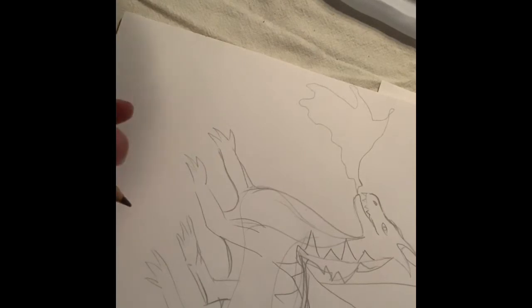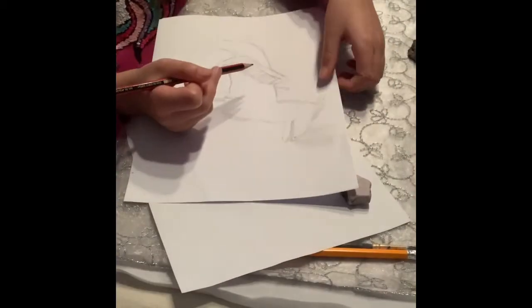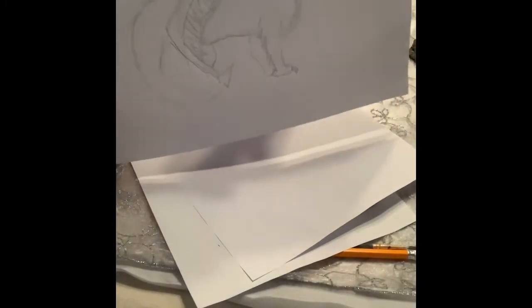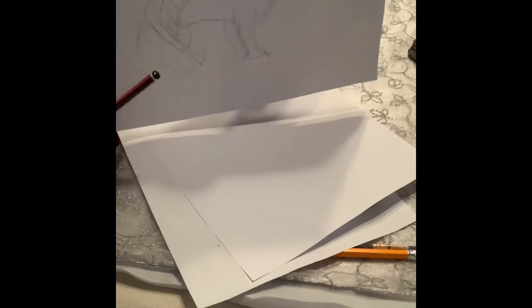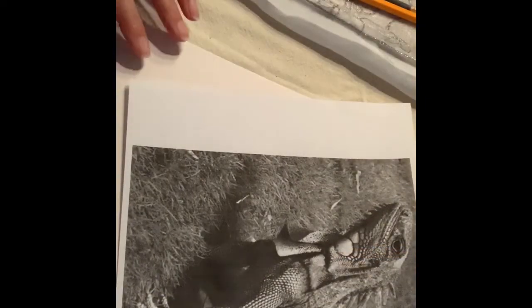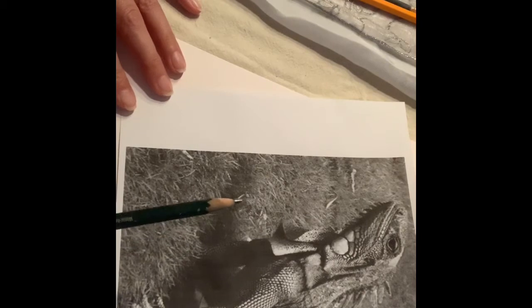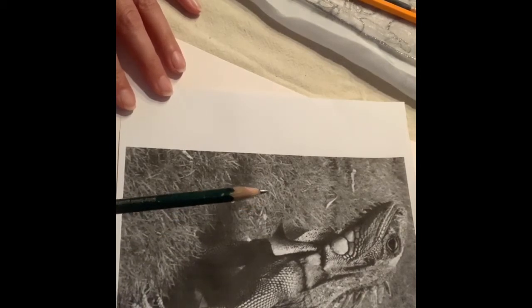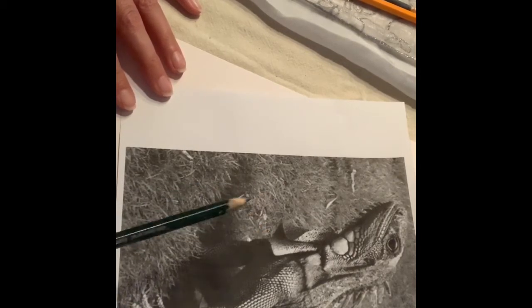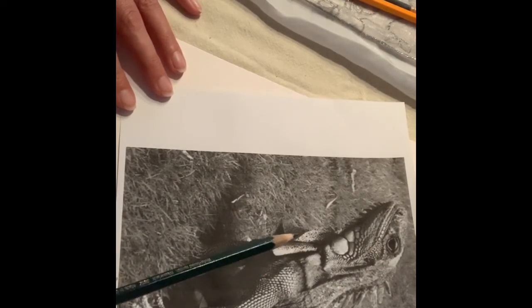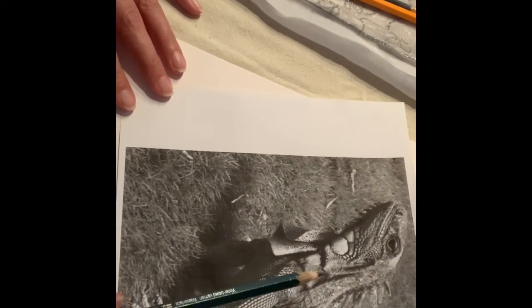Okay, so that's my imaginary dragon. Now I'm going to teach you how to break down a dragon into shapes. So this is what my imaginary dragon looks like. I might add a bit of movement to him once we progress. So I found a picture of a reptile that really resembles what I imagine a dragon would look like. So we're going to break this down into shapes that we're looking at.